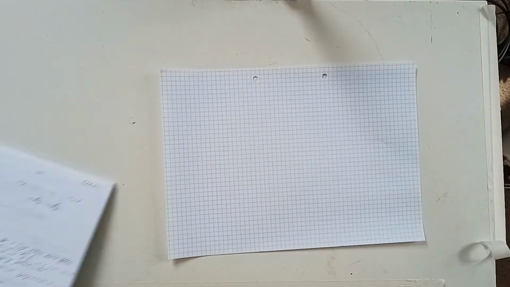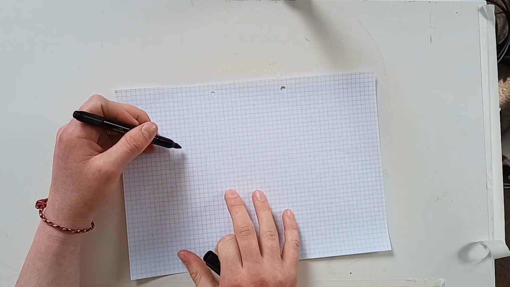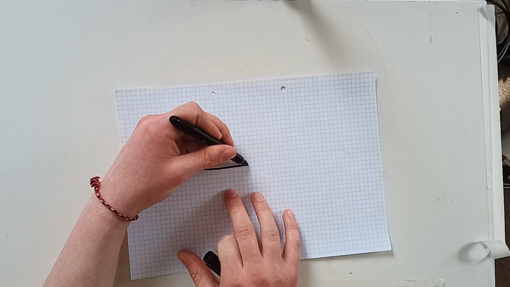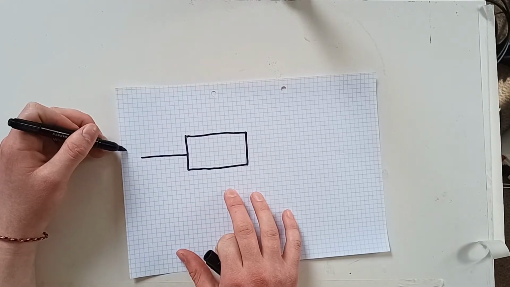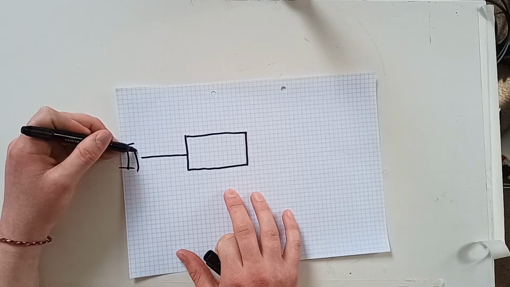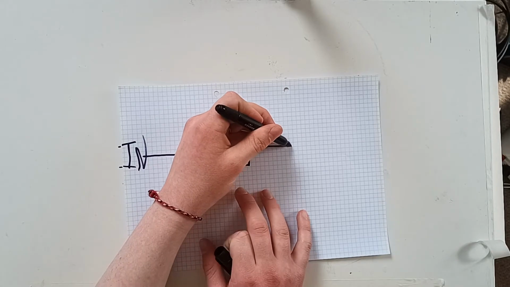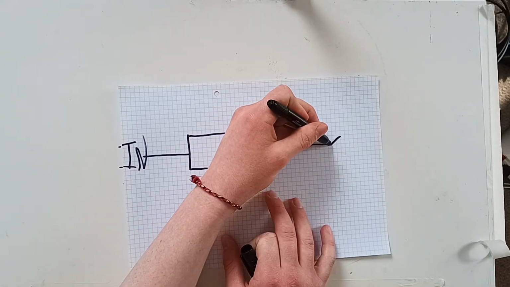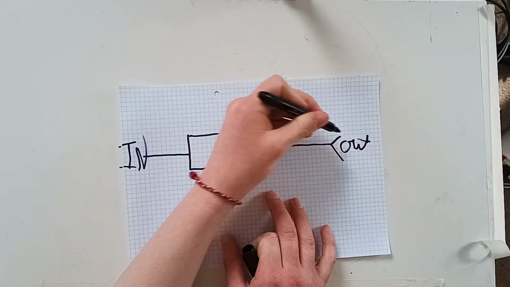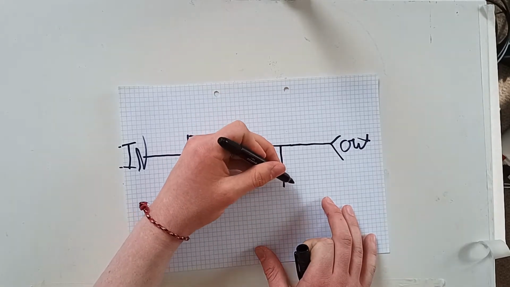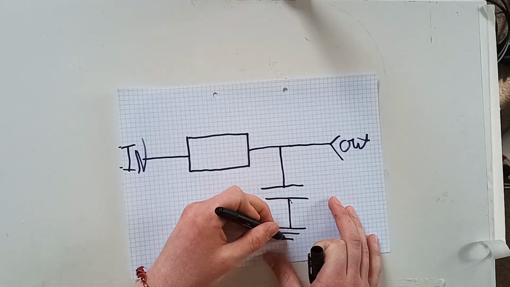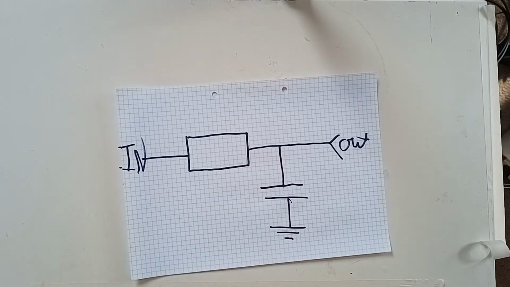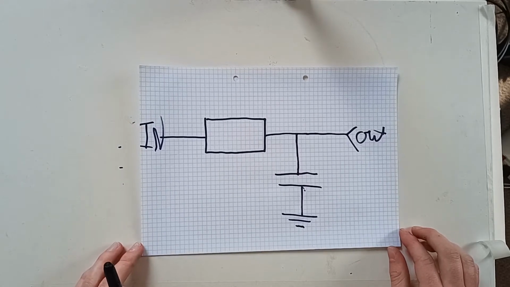So the most basic possible filter you can create uses a resistor and a capacitor. So this would be the resistor in a circuit. So you'd have your input here, and then you would have your output coming out over here with a capacitor tying it to ground. And that is your most basic first order low pass filter.